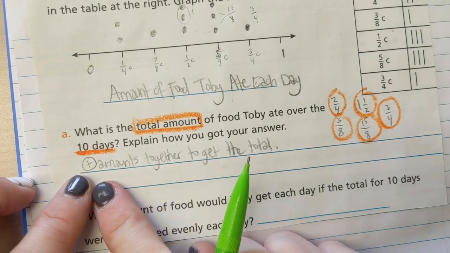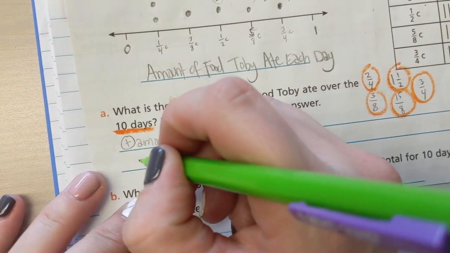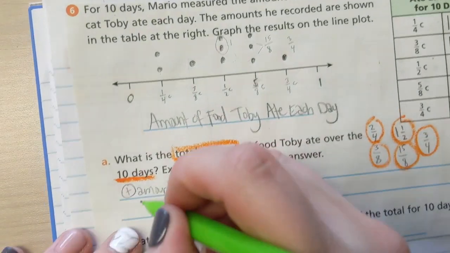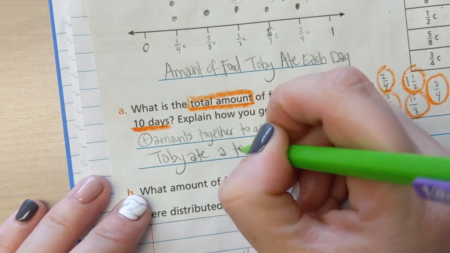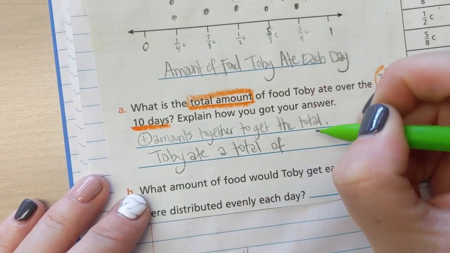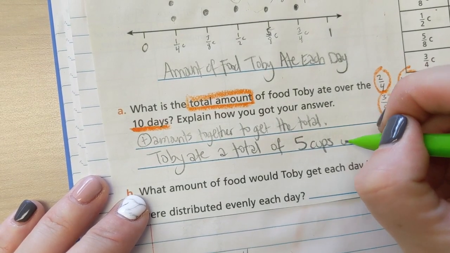And what is the measurement? It's in cups. So you add the amounts together to get the total. What is the total amount? What's his cat's name? Toby. Toby ate a total of 5 cups of food.